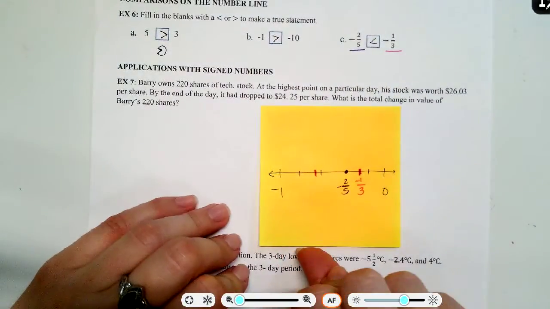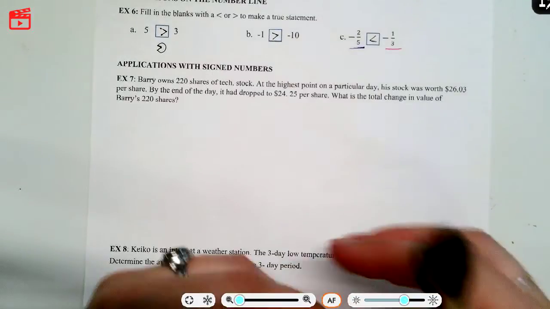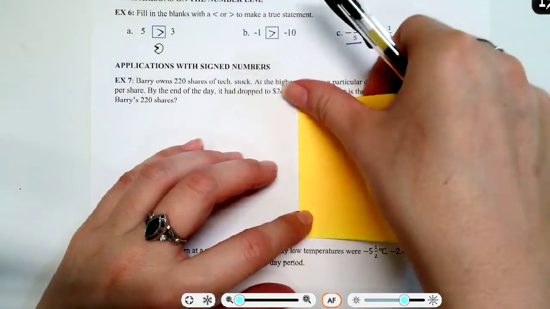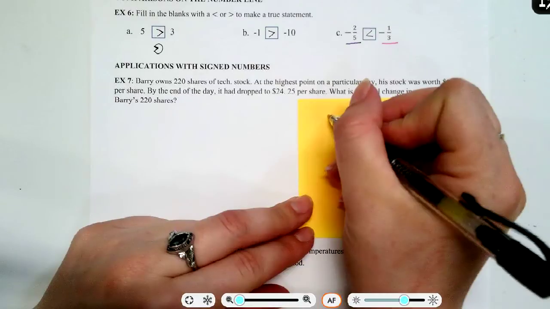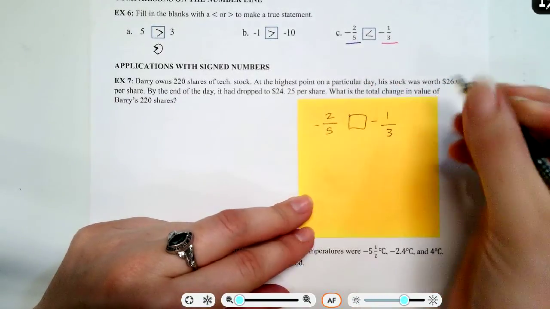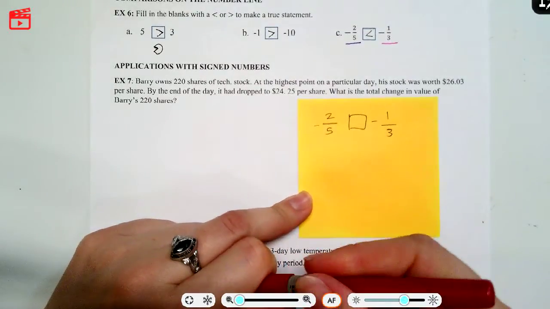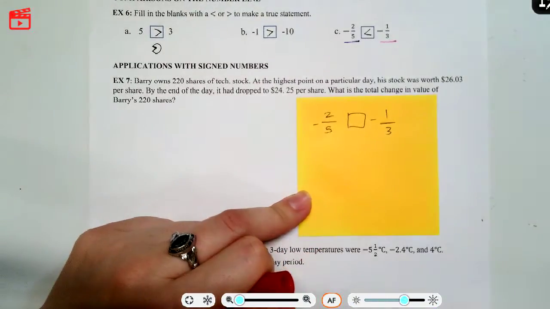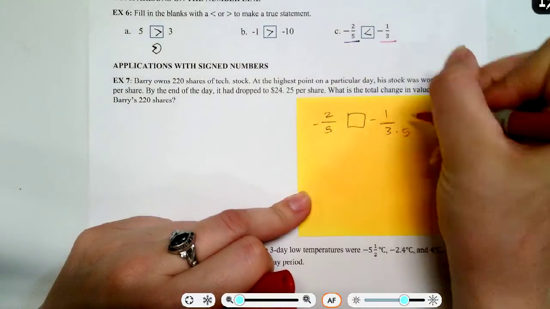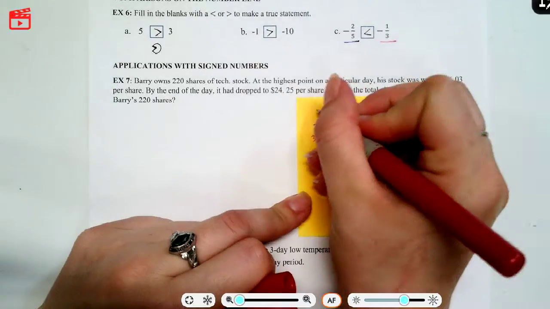Another way we could do this problem, instead of looking at the number line, is we could make them have the same denominator. When we do that, we can just compare the numerators. So let's go ahead and give them the same denominator first. 5 and 3 are not the same. What's a common denominator for 5 and 3? 15. So I'm going to make them both have the denominator 15, which means I'll use the building up property for both of them.